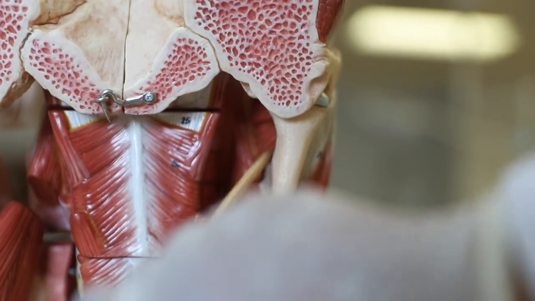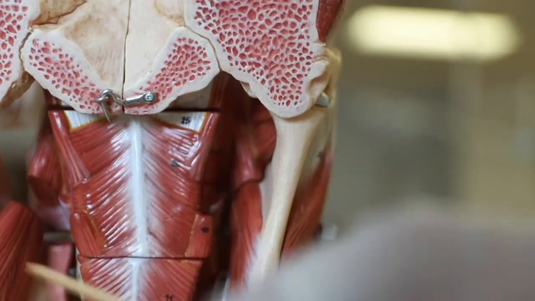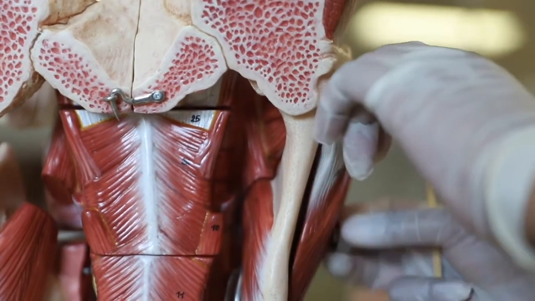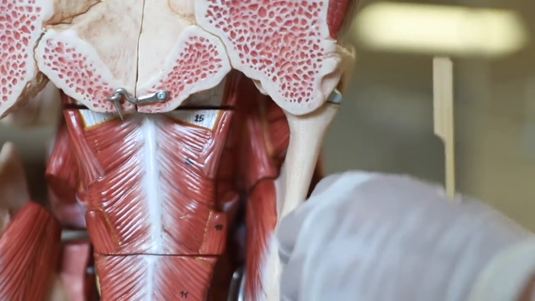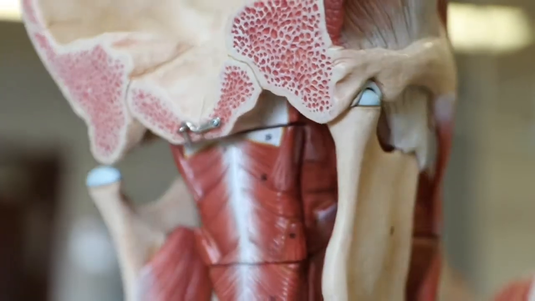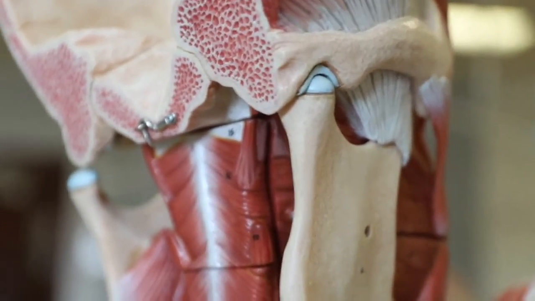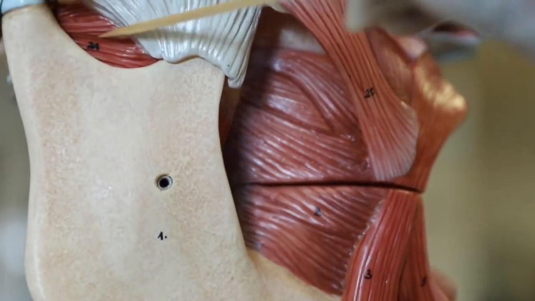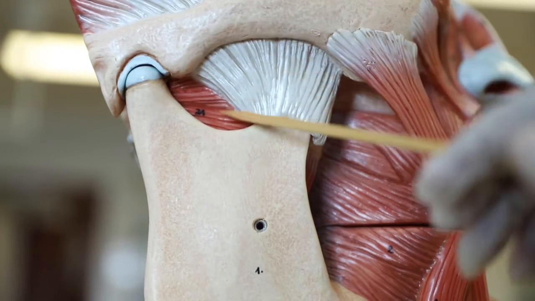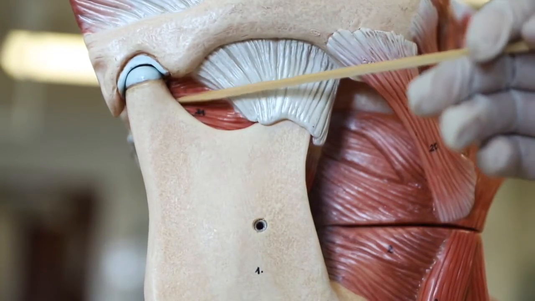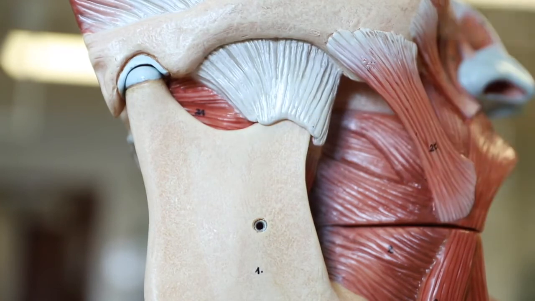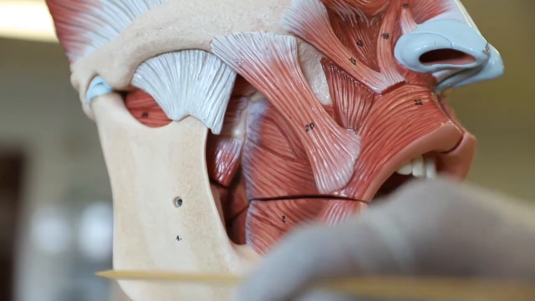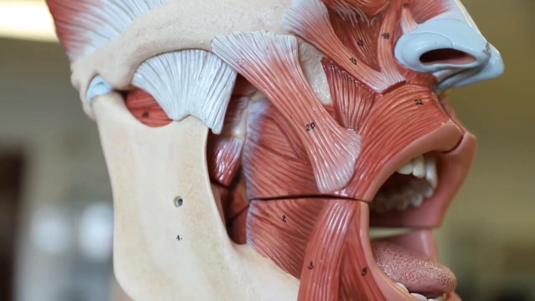This is the lateral pterygoid muscle, and this is the medial pterygoid muscle inserting into the internal surface of the angle of the mandible.